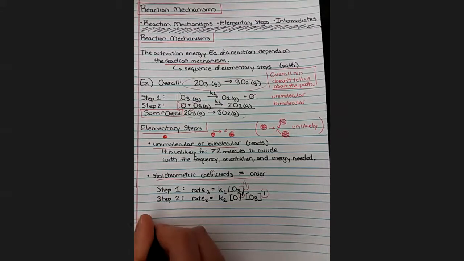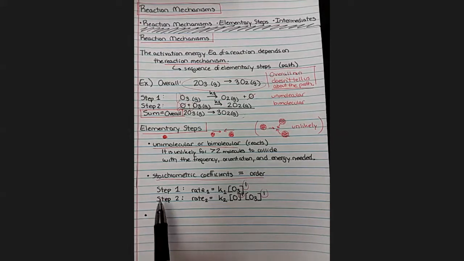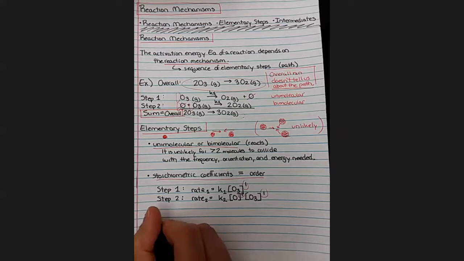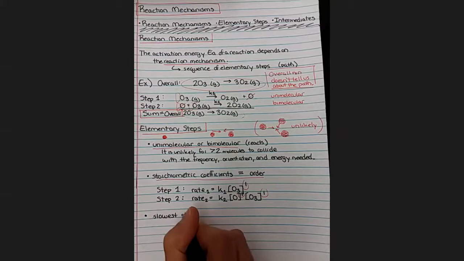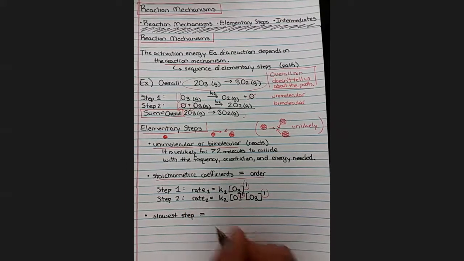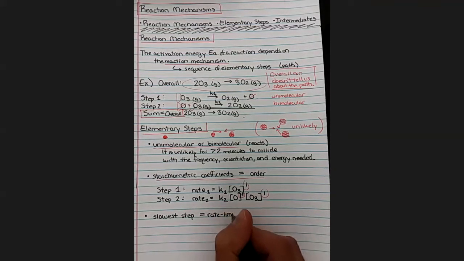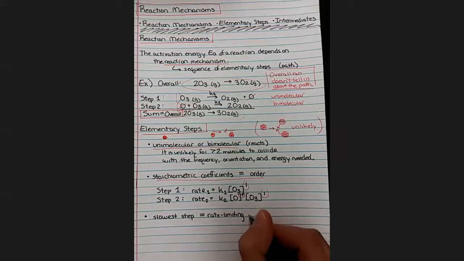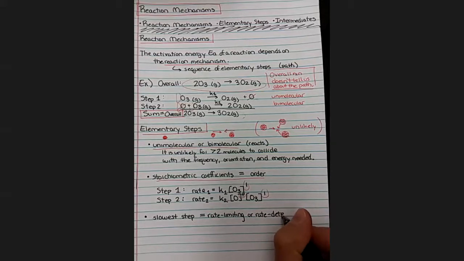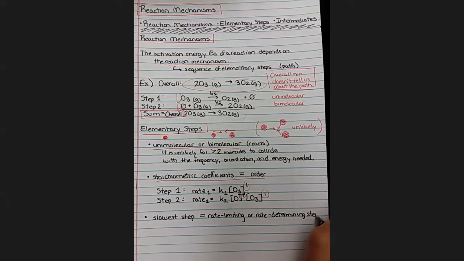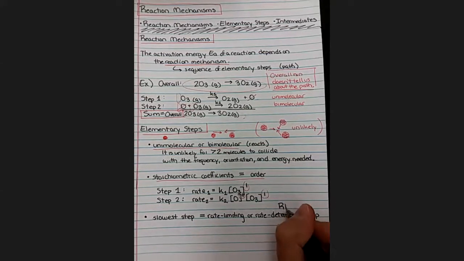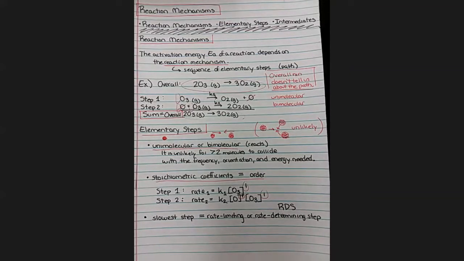The final interesting part about elementary steps is that we know that one of those elementary steps is going to be slower than the other one. We may not know which one it is. It depends on what the problem tells us. But one of them is going to be the slowest step. And we have a special name for that. We call it the rate limiting, or sometimes the rate determining step. And sometimes it's called RDS for short for rate determining step.